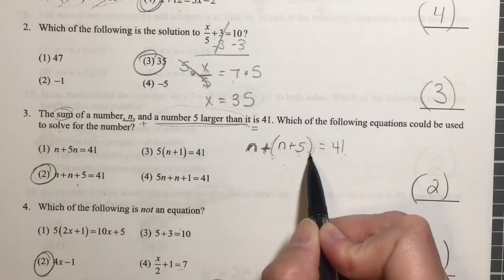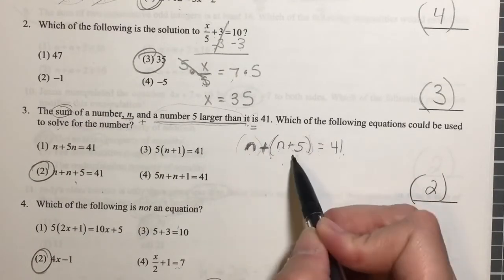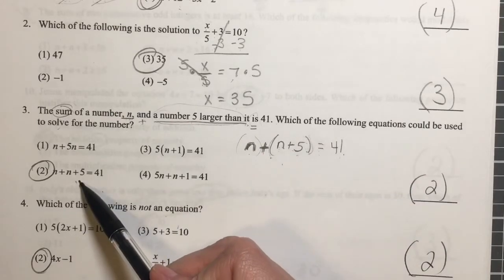I use a parenthesis because with the sum, typically you want a parenthesis around the two pieces being added together. They drop them for the answer, so it is choice 2.